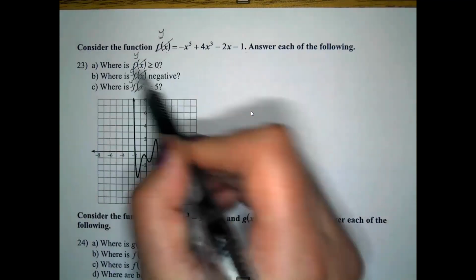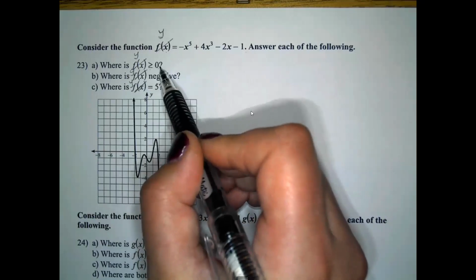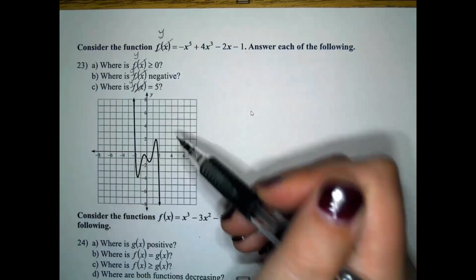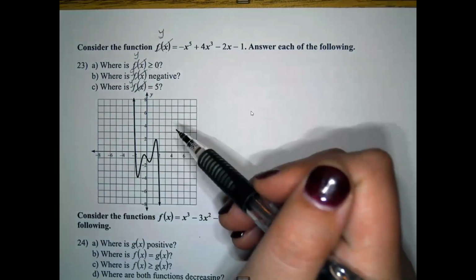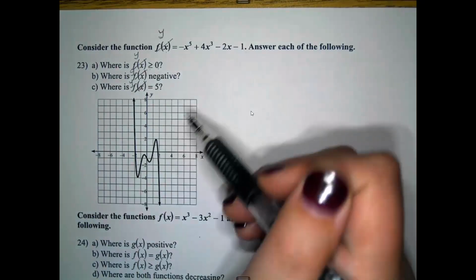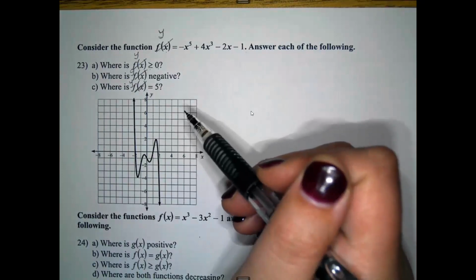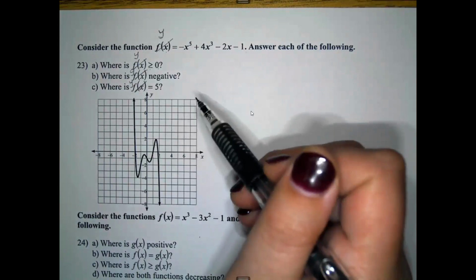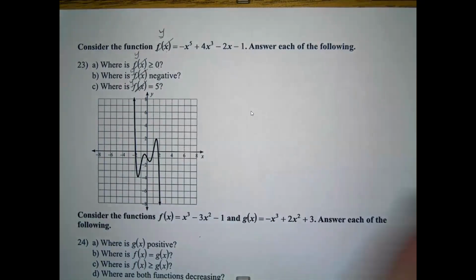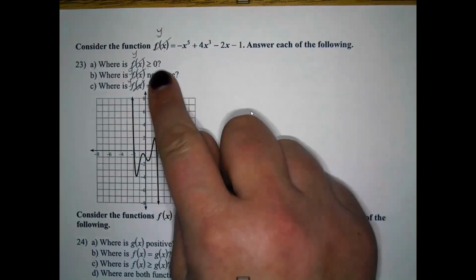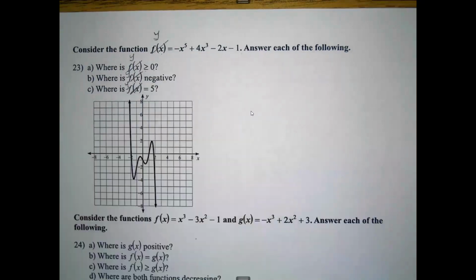So if it says where is y greater than or equal to 0, let's label where y equals 0, where y is greater than 0, and where y is less than 0, so that we know on the graph where to look for all those points. So where does y equal 0? What are those points called? Yeah, intercepts. Are they the y-intercepts or the x-intercepts? Where y equals 0, they're the x-intercepts.